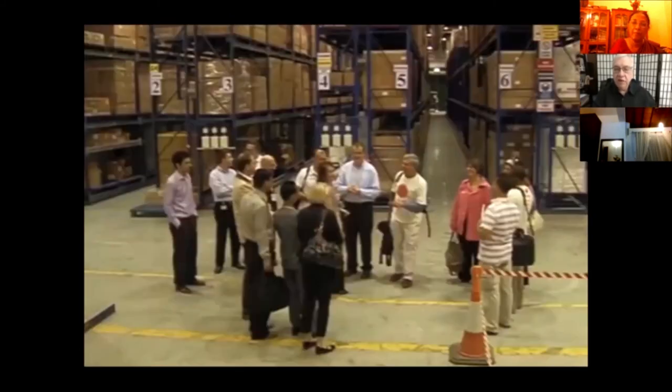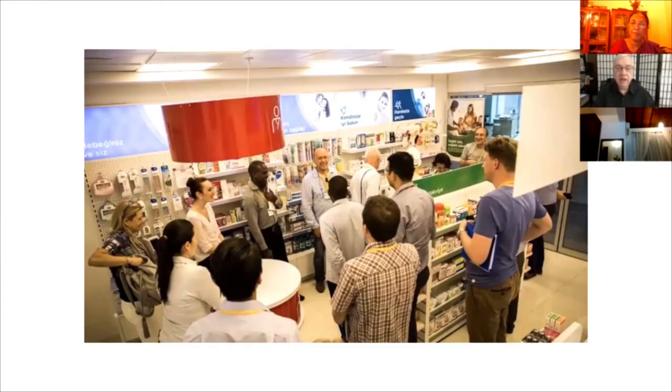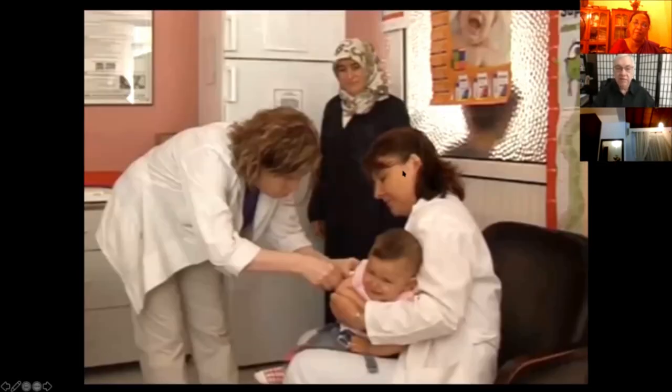And as we traveled down and visited these various sites, we would go in and visit warehouses and cold storage rooms and pharmacies and public health and family health centers and so forth. Here we are in a commercial pharmacy. And eventually we would get right down to the point where people are getting their inoculations, in this case, a young child. So we saw the end as well.